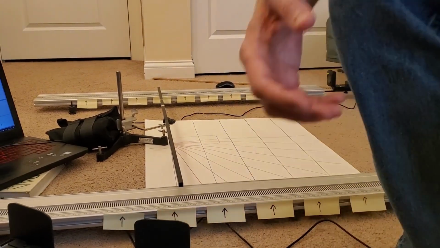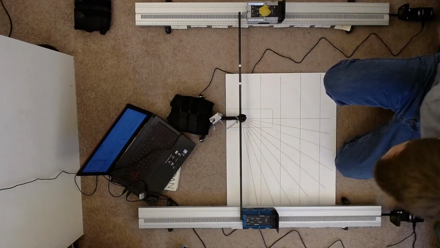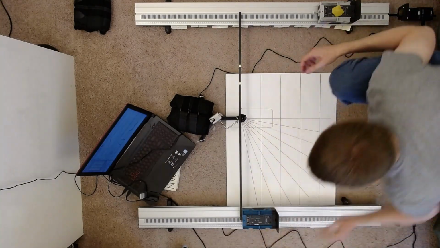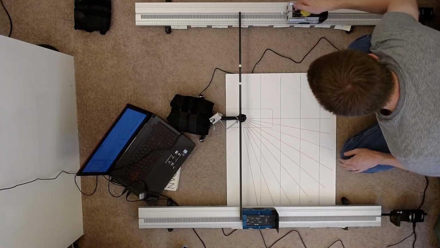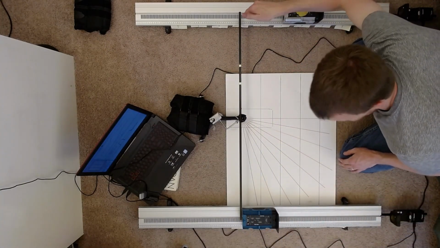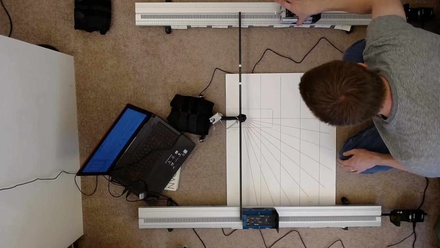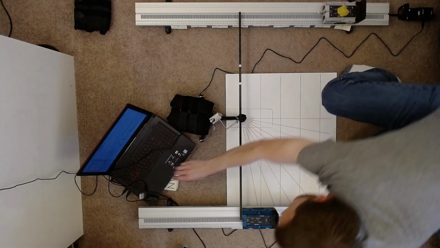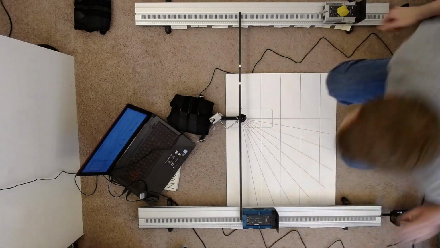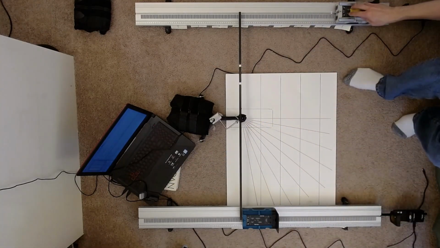So let's get this set up. Okay, so this is twice the mass at the same distance, so twice the mass at an equal distance. This is the elastic case. And let's take our data. So here we go. 3, 2, 1.